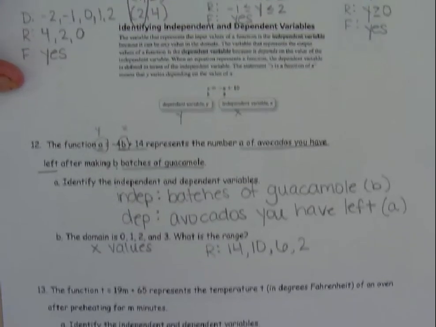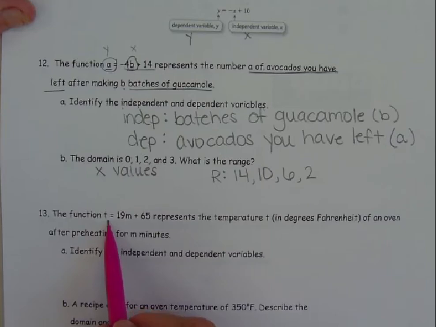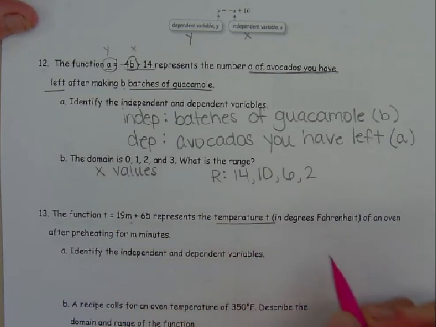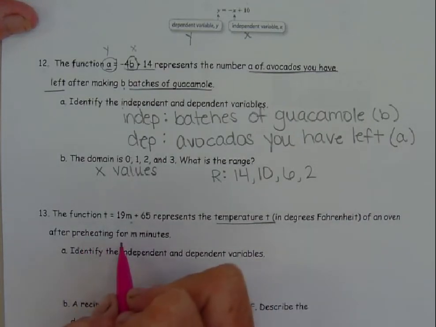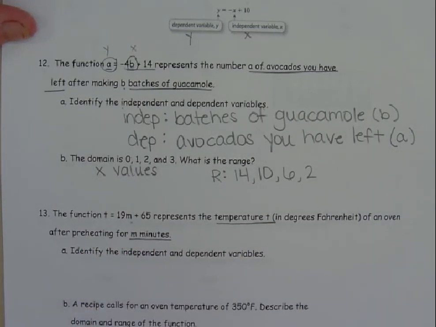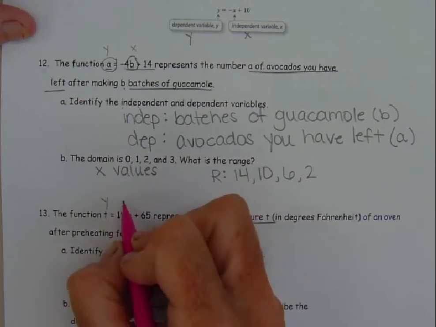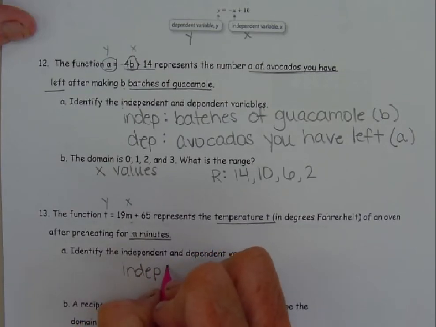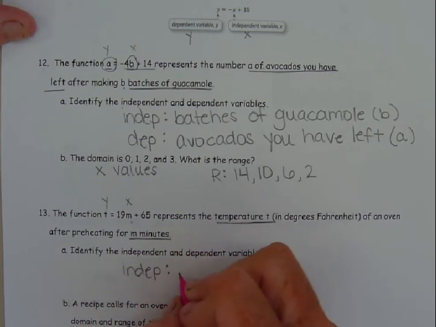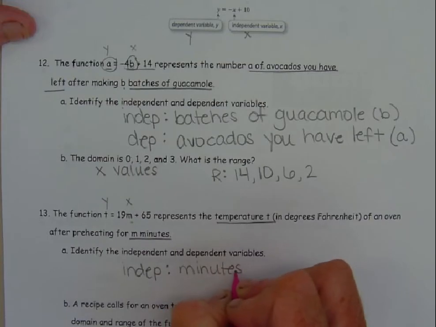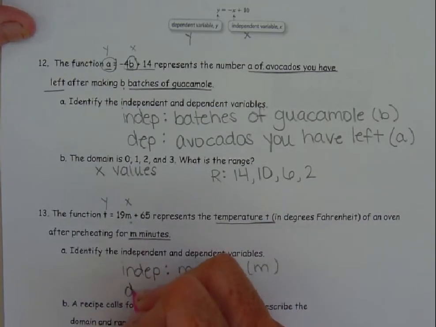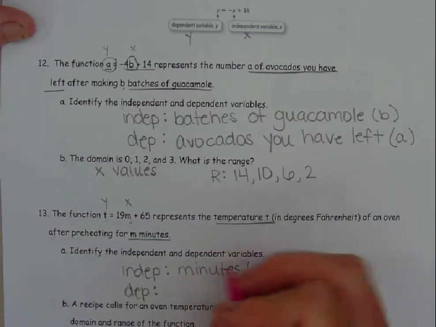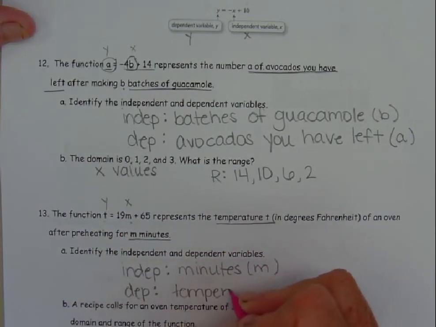The next question is similar. The function T equals 19m plus 65 represents the temperature T in degrees Fahrenheit of an oven after preheating for m minutes. So if you kind of think of the T as your y and the m as your x, your independent is again the m, which in this case is your number of minutes. And your dependent is again your y, which in this case is your T, which is your temperature of the oven.